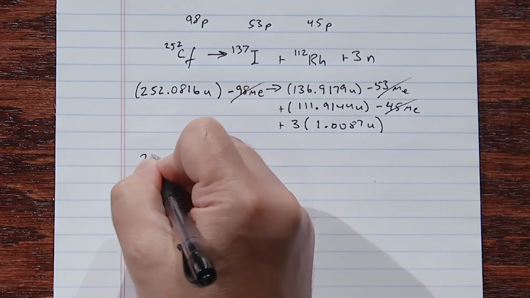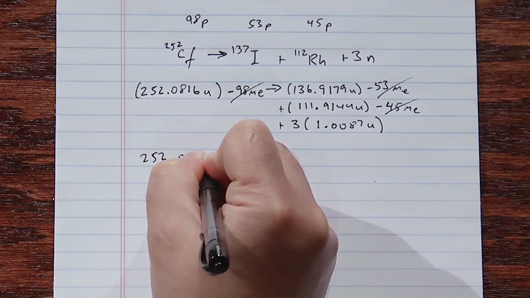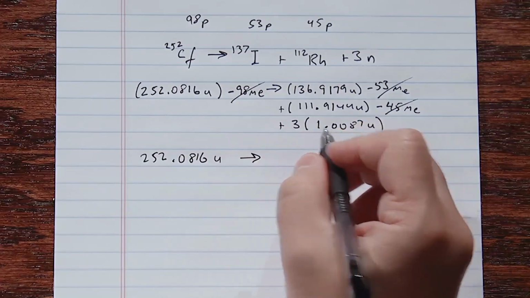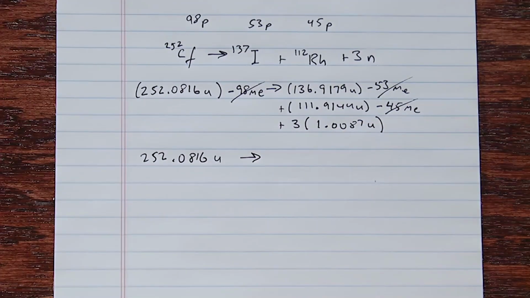So on this side we have 252.0816 atomic mass units turning into 136.9179 plus 111.9144 plus 3 times 1.0087 atomic mass units.